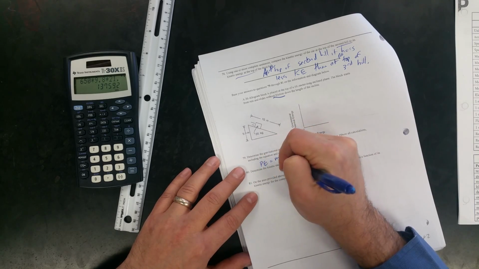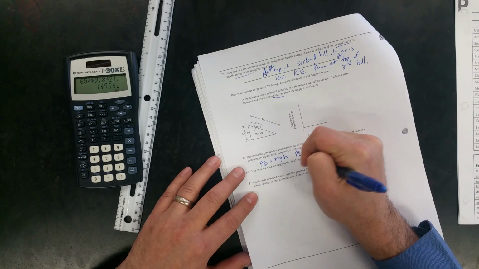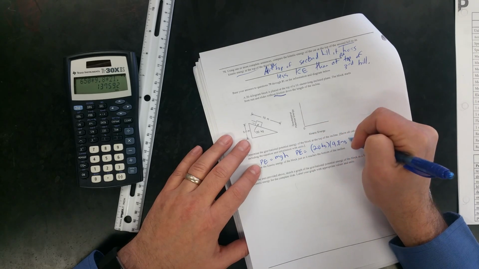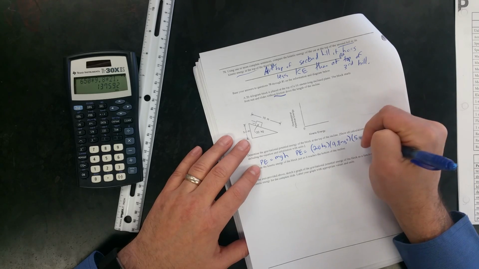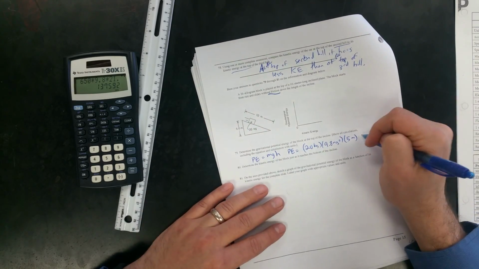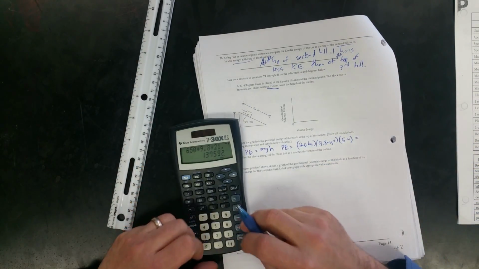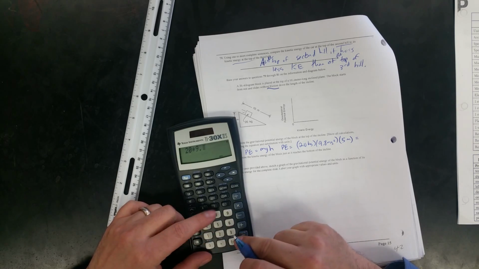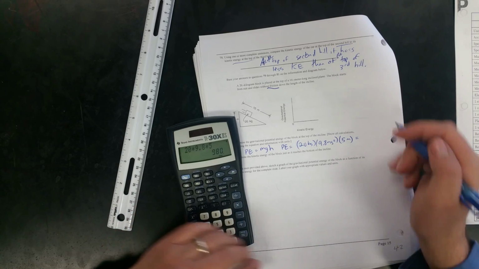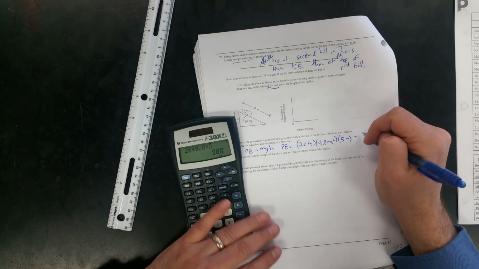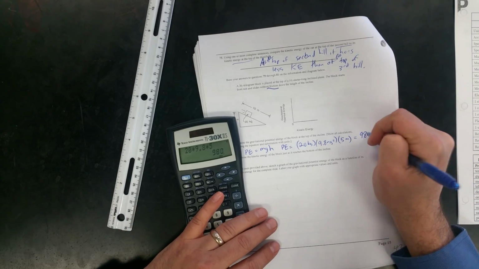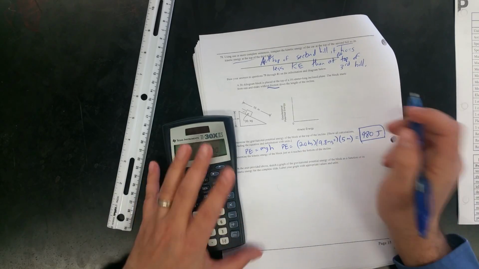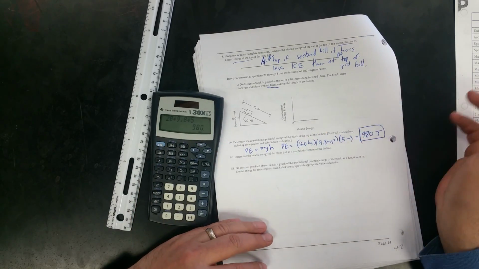PE equals mgh. So PE equals mass of 20 kilograms times g, 9.8 meters per second squared, times h, 5 meters. So we don't need that 10 meter thing for anything. 20 times 9.8 times 5 should be what, 98? Or wait, oh, 980, never mind. 980. I was off by a factor of 10 because I was using 2 kilograms in my head.